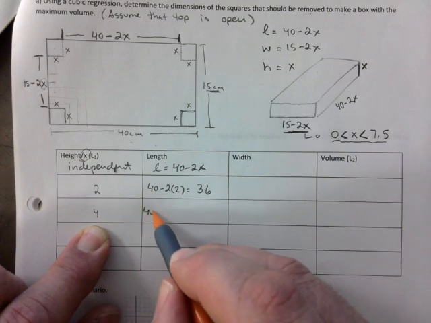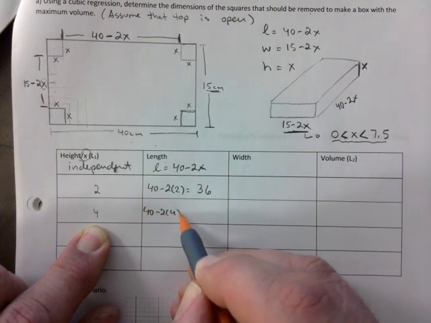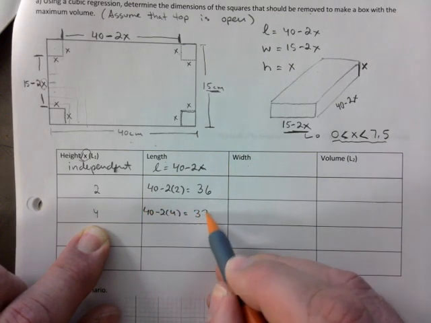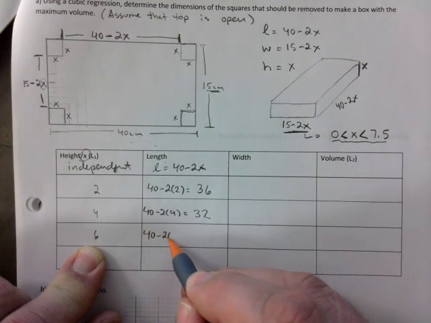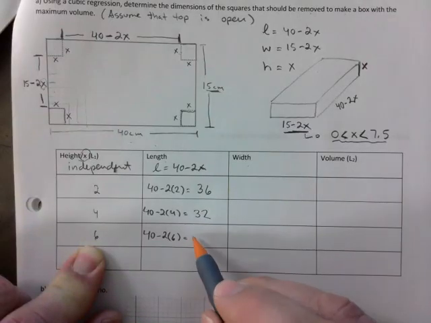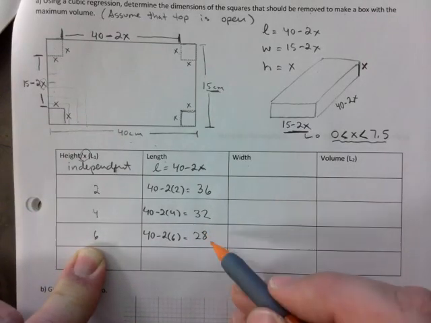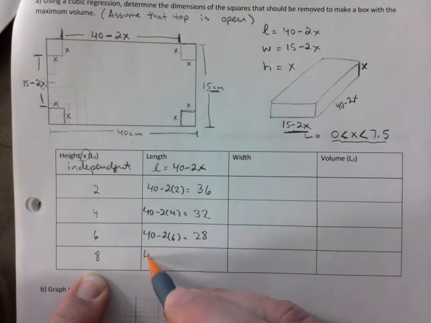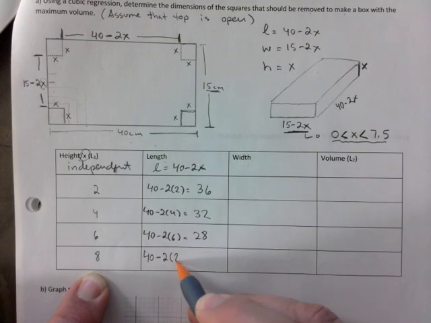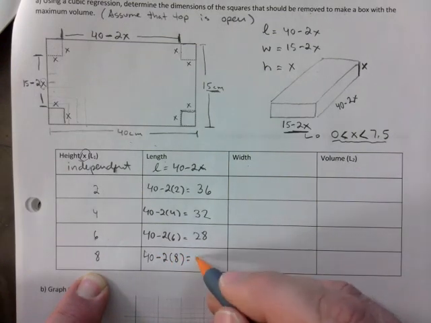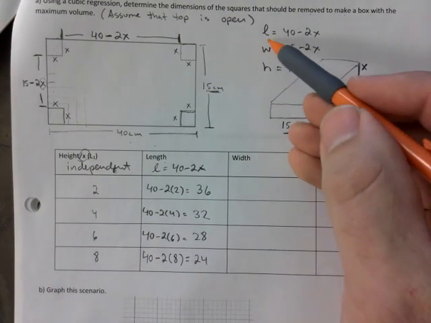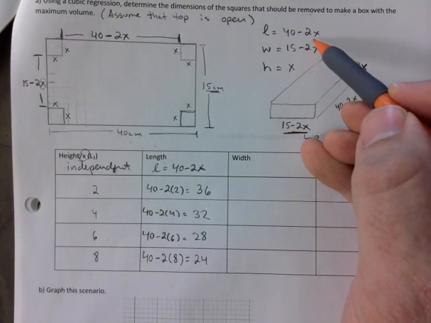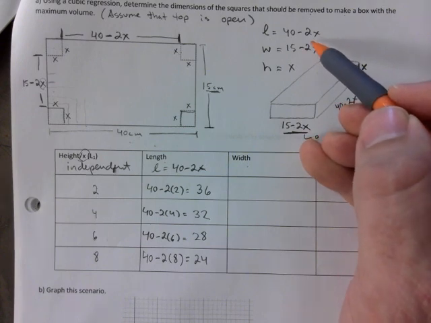Then I go 40 minus 2 times 4, that's 32. Then 40 minus 2 times 6, that is 28. 40 minus 2 times 8, which is 24. So I'm using the length that I've written in terms of x, which remember is the height ultimately of this box.